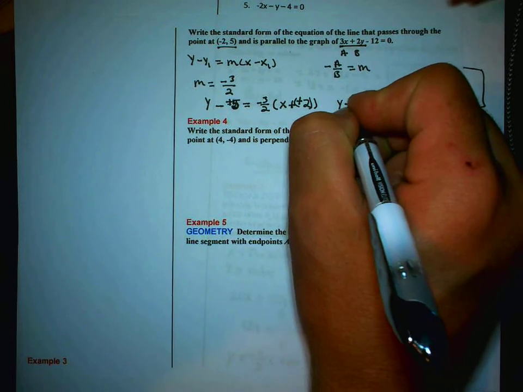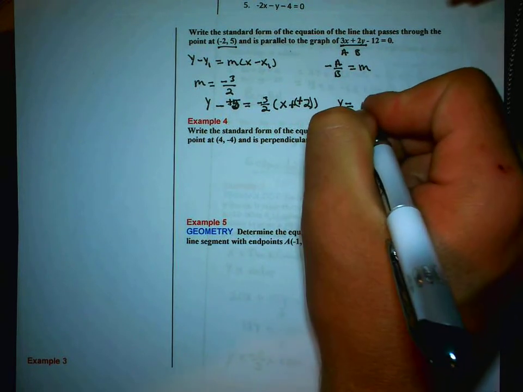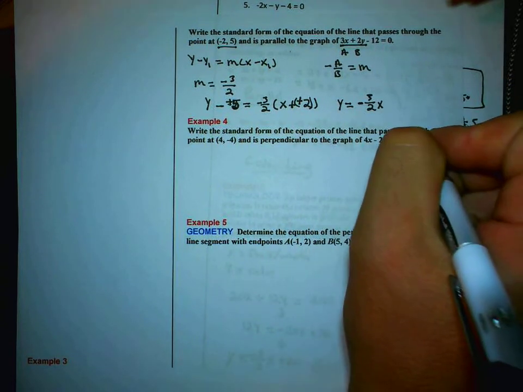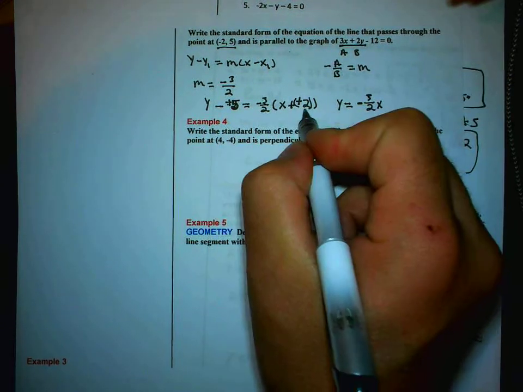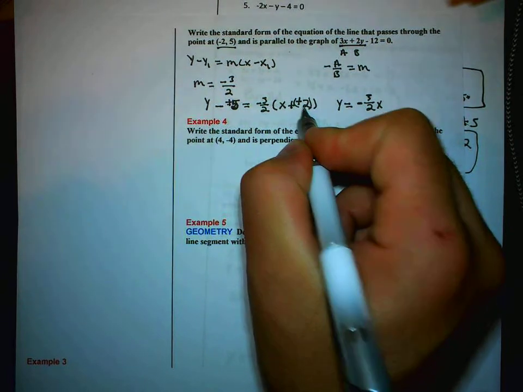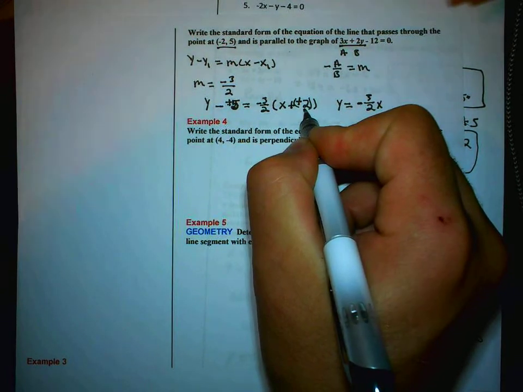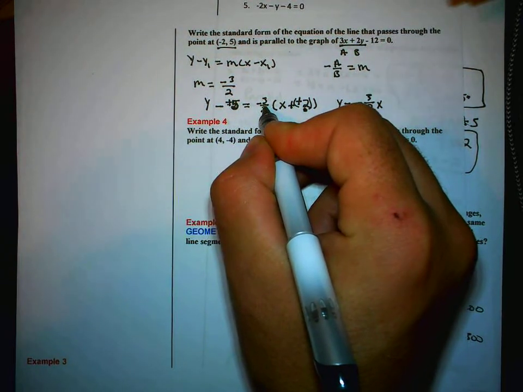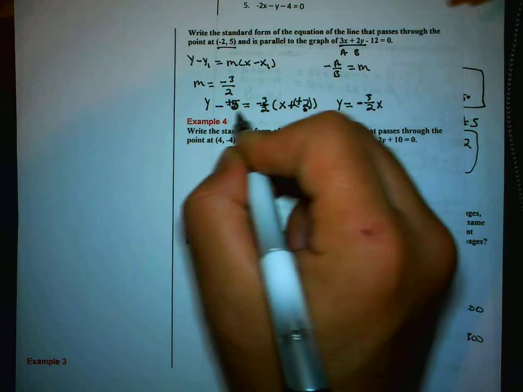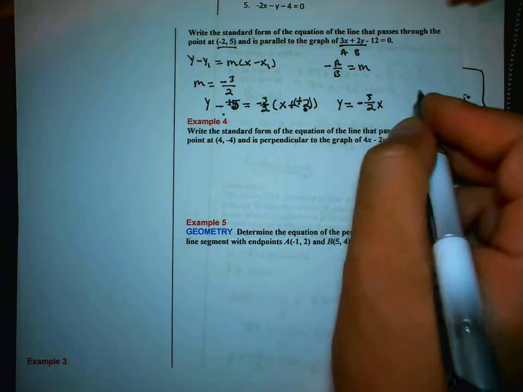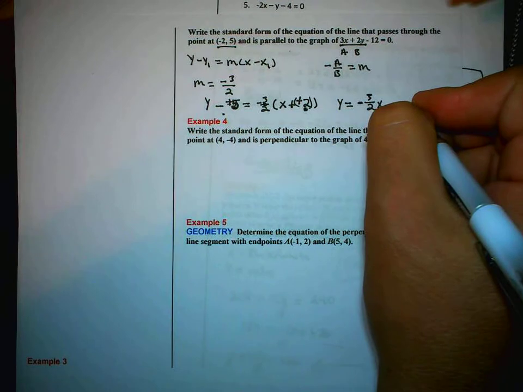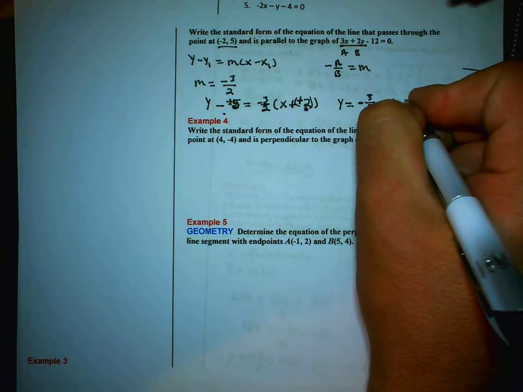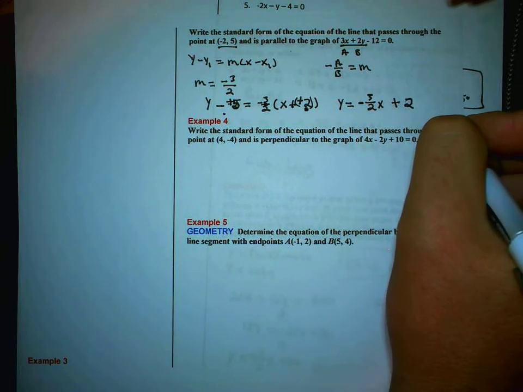So y equals negative 3 halves of x. Now, a negative times a positive becomes a negative. 2 divided by 2 is 1. 1 times 3 is 3. Now I'd have to add 5 to both sides, so I have minus 3 plus 5, which is going to wind up giving me a final total of 2. Okay?